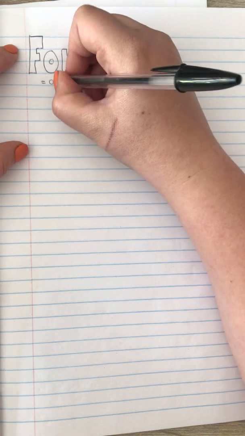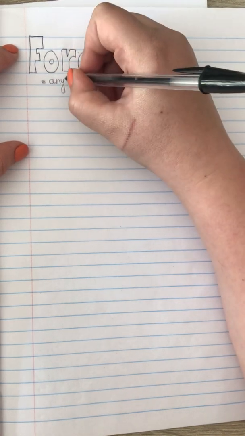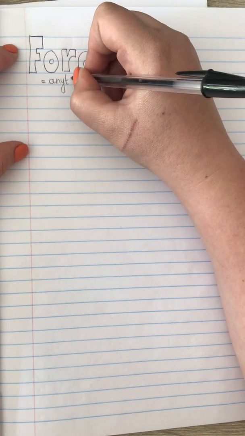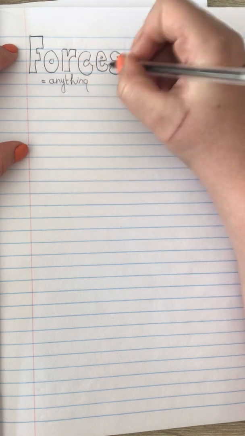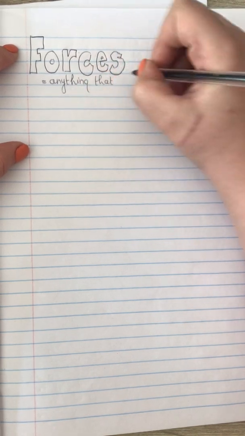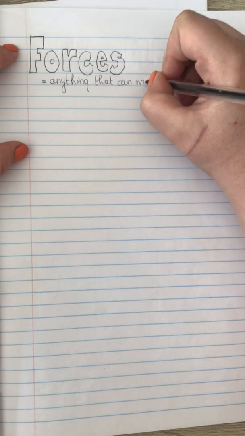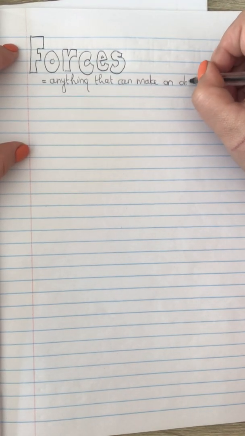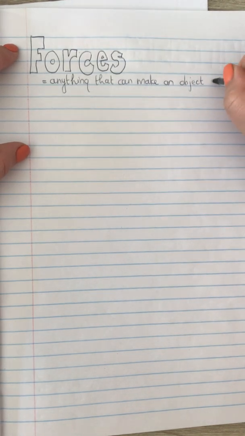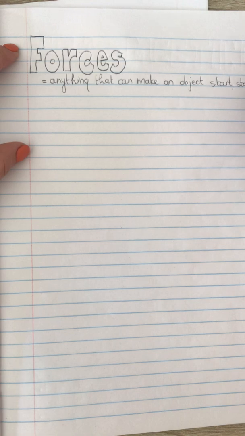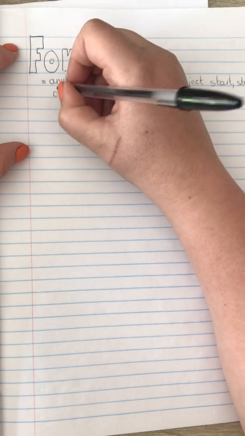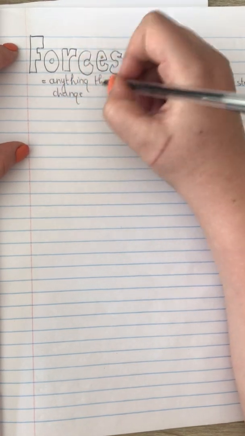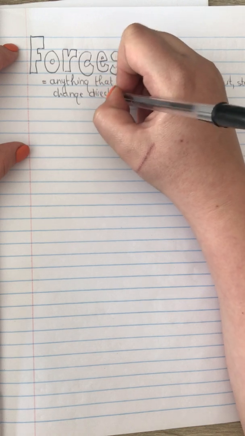A force is anything that can make an object start, stop, or change direction.